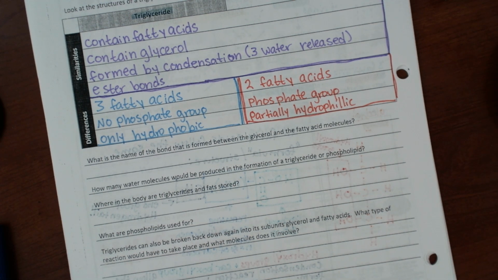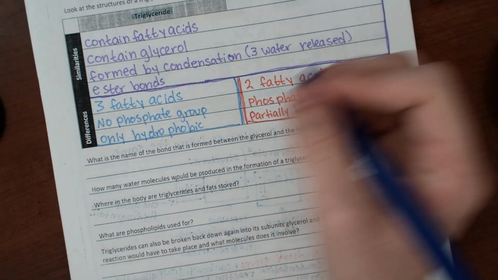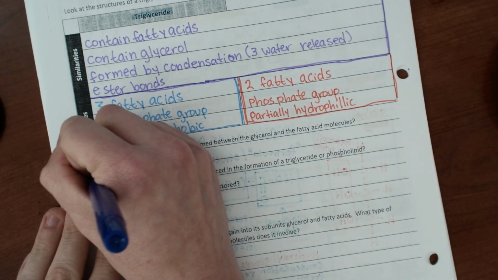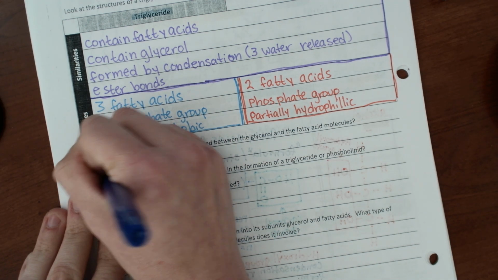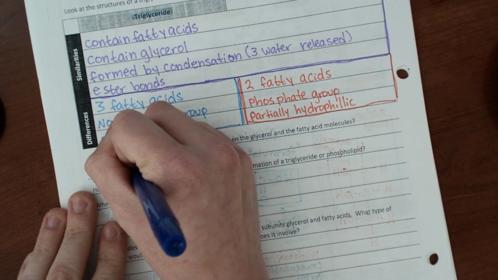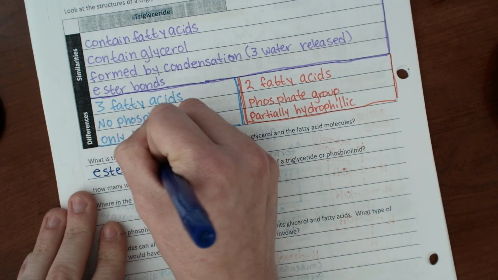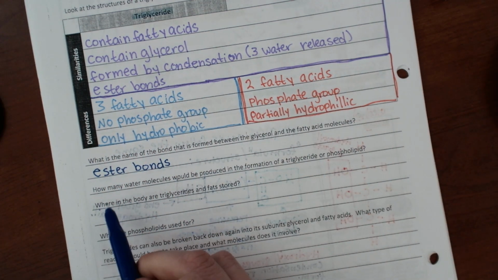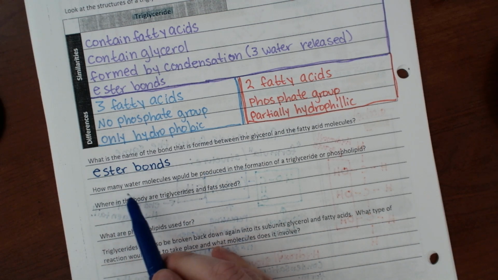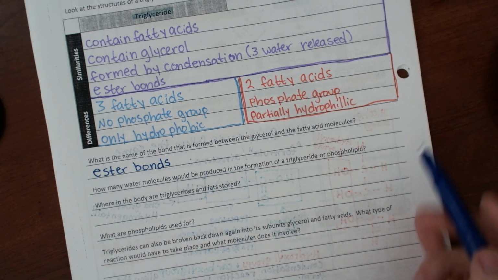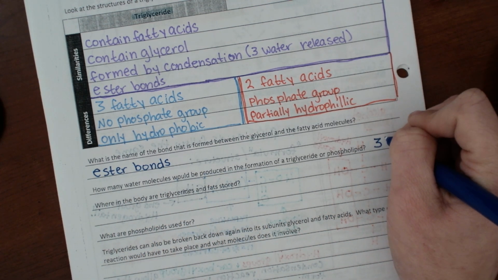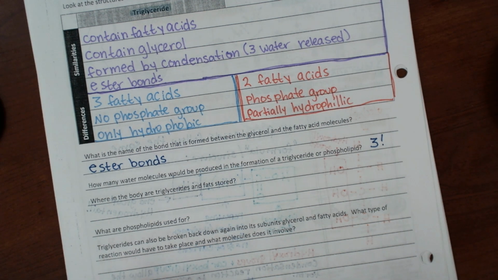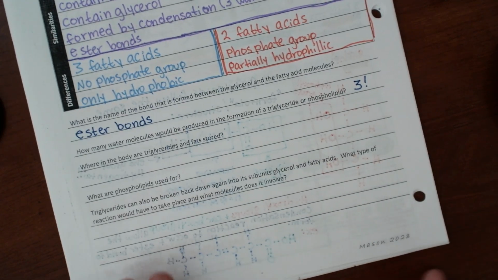All right, these ones can go real fast, speed run. What is the name of the bond that is formed between glycerol and fatty acid molecules? Ester bonds. How many water molecules would be produced in the formation of a triglyceride or phospholipid? 3. And then here's the ones where we might not know.